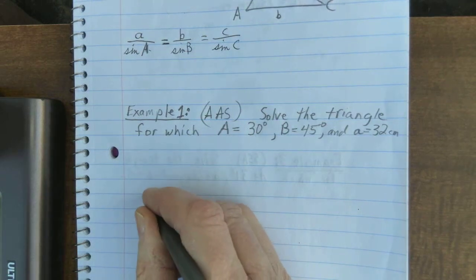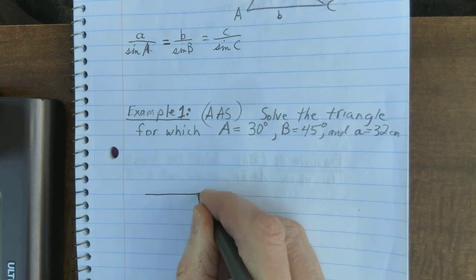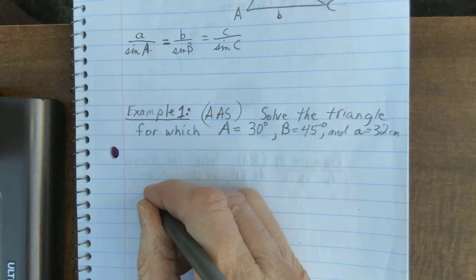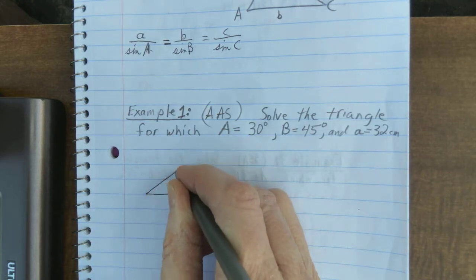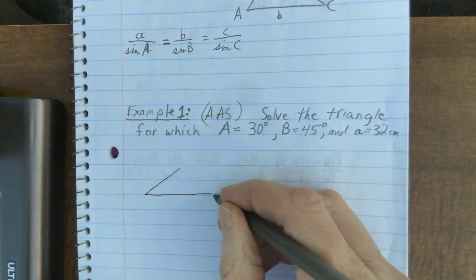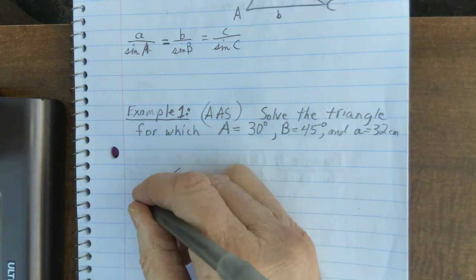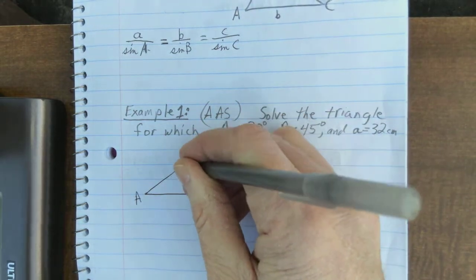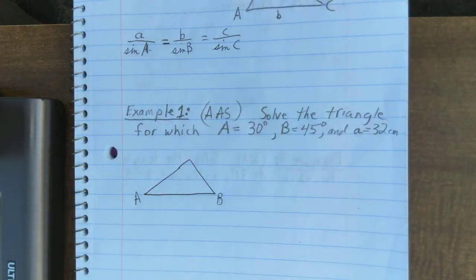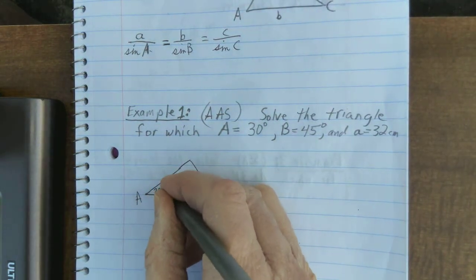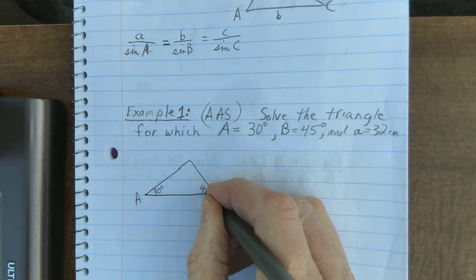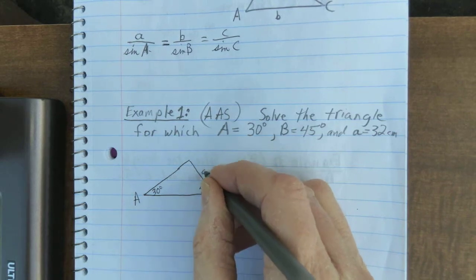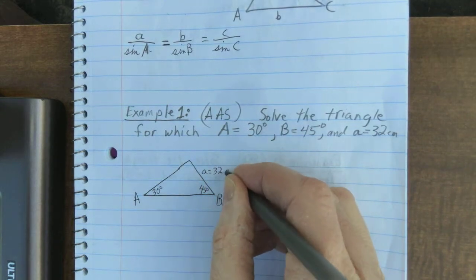Let me draw angle A. Let's set it at 30 degrees, so I'll put about like that. And angle B, I'll put A here, I'll put B here, is 45 degrees, so I'll go more out like that. My triangle may look something like that. This is 30 degrees here, this is 45 degrees here, and little a is right here, and it is equal to 32 centimeters.